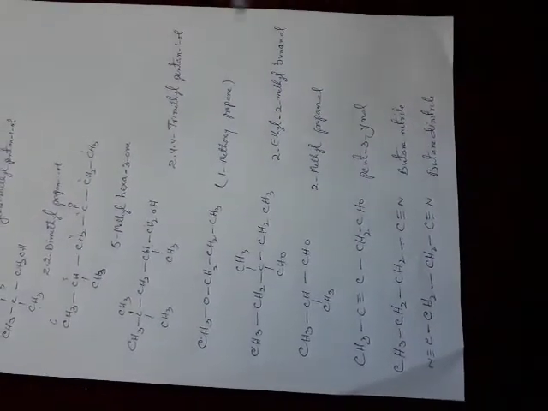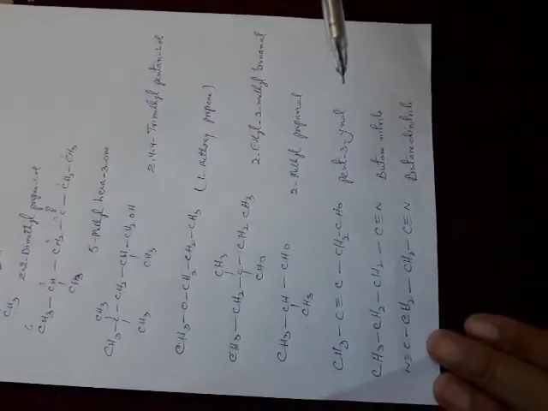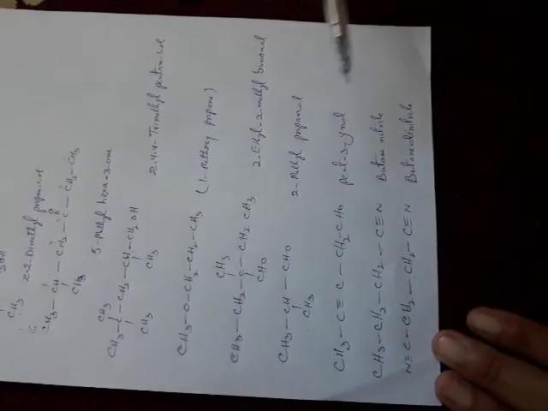So this is how these compounds containing one or more functional groups are named, and we will discuss a few more examples in our next lecture. So this is for today.